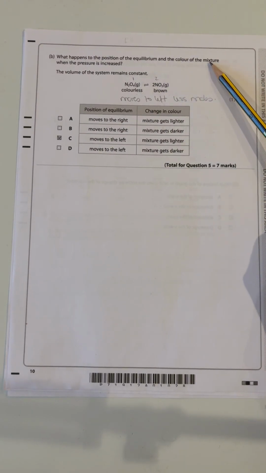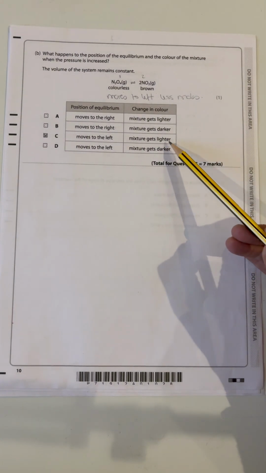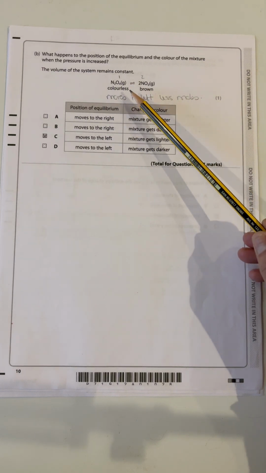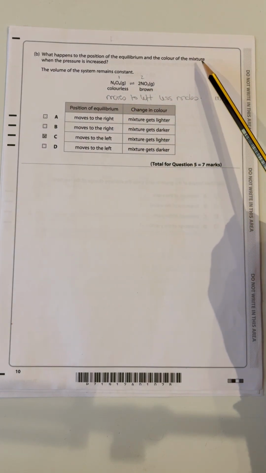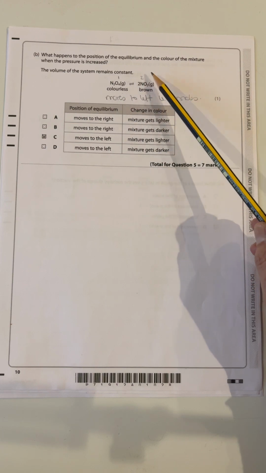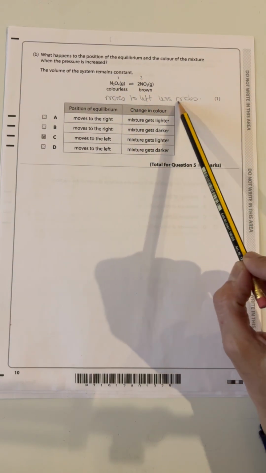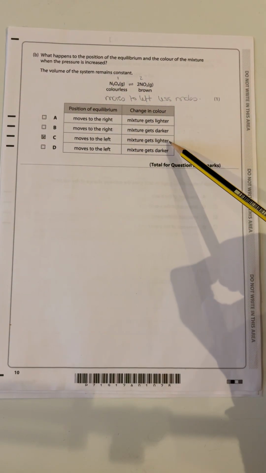B. What happens to the position of equilibrium and the color of the mixture when the pressure is increased? The answer is C: moves to the left, mixture gets lighter. The reason is that if you increase pressure, it goes to the side with the smaller number of moles, because there are 2 moles here and 1 mole here. So it moves towards the left-hand side, therefore it becomes colorless, so the mixture gets lighter.